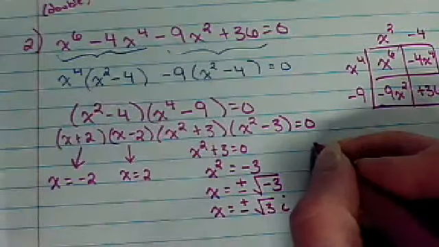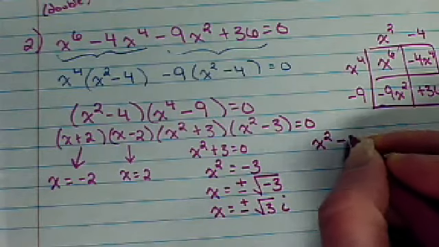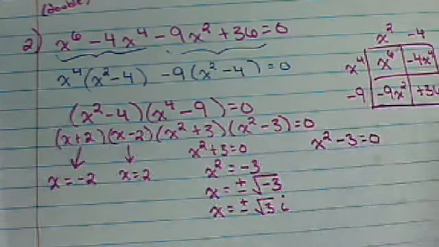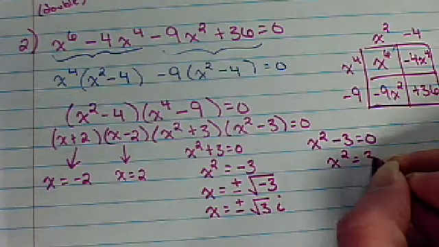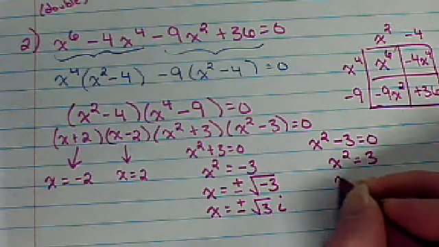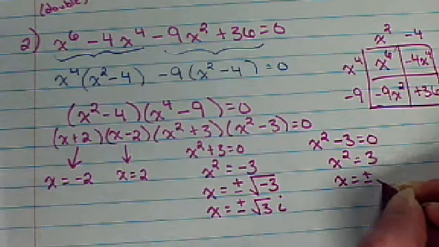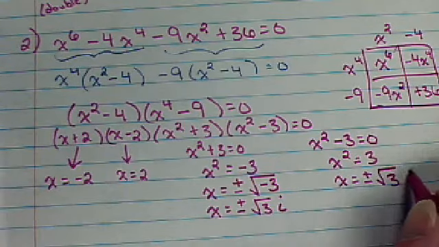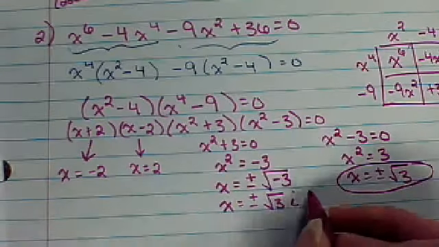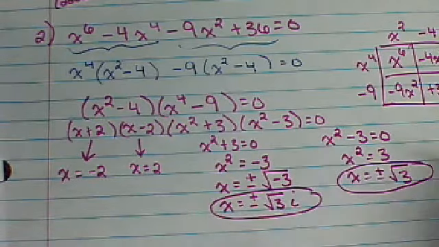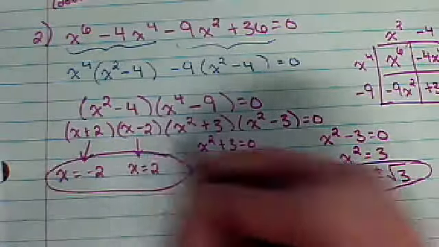If I take the next parentheses, x squared minus 3 equal to 0. Add 3, x squared equals 3. X equals plus or minus the square root of 3. So I have these two solutions, positive and negative, these two, and these two.